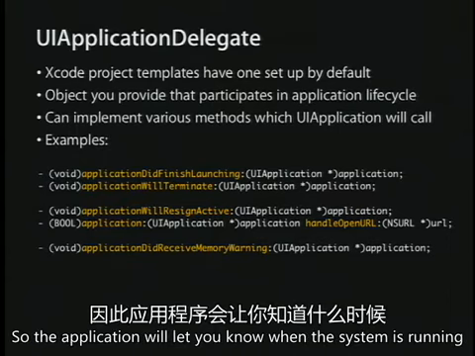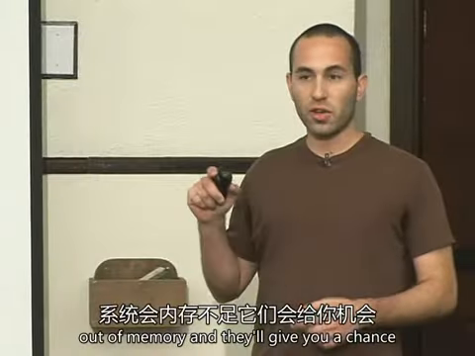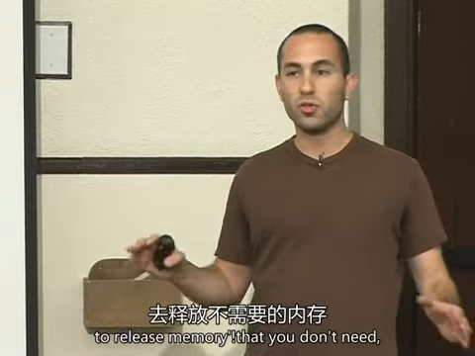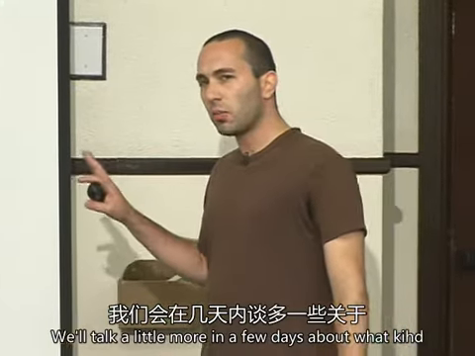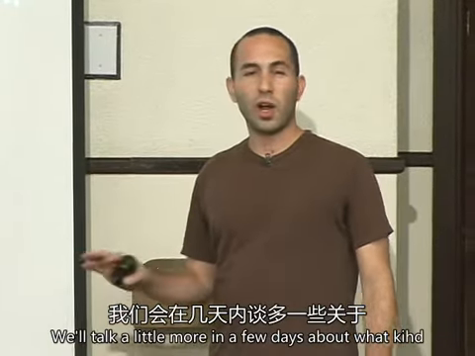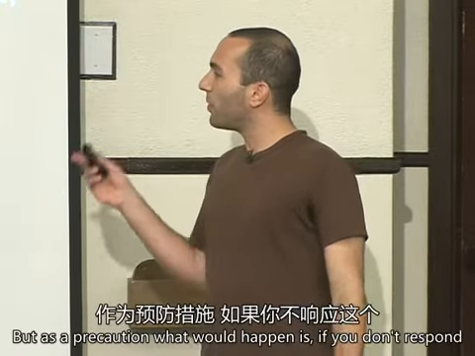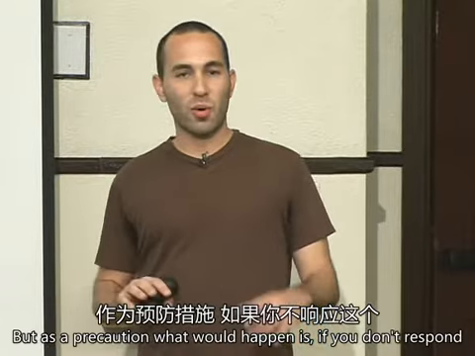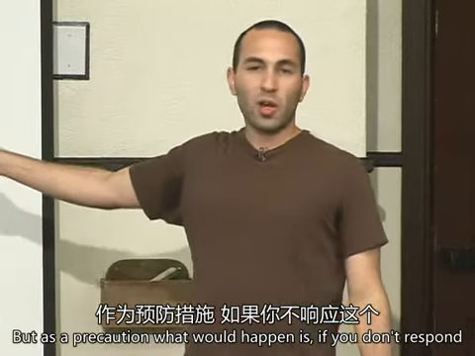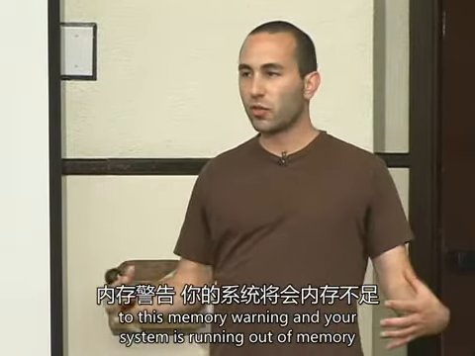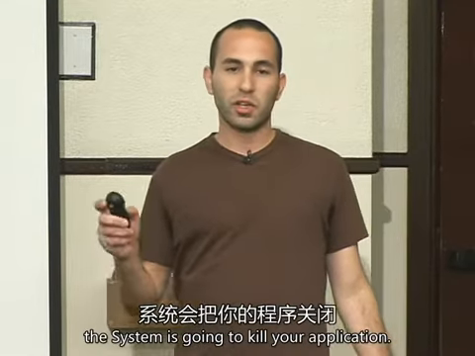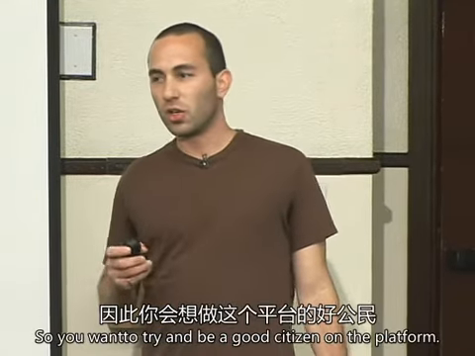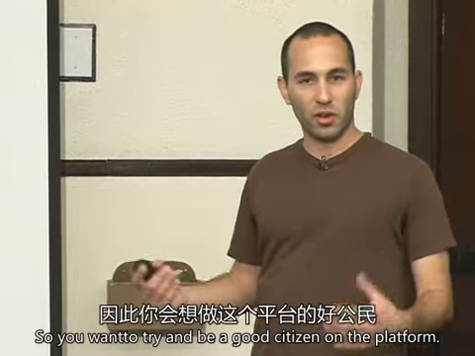So the application will let you know when the system is running out of memory, and it'll give you a chance to release memory that you don't need. We'll talk a little more in a few days about what kinds of things you might want to release. But as a precaution, if you don't respond to this memory warning and your system is running out of memory, the system is going to kill your application. So you want to try and be a good citizen on the platform.